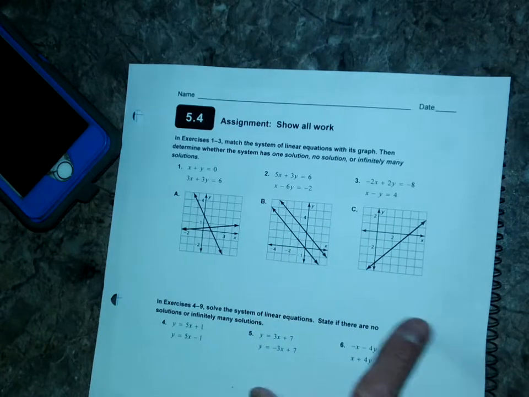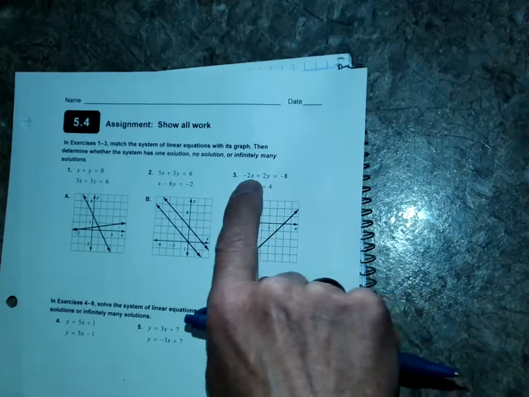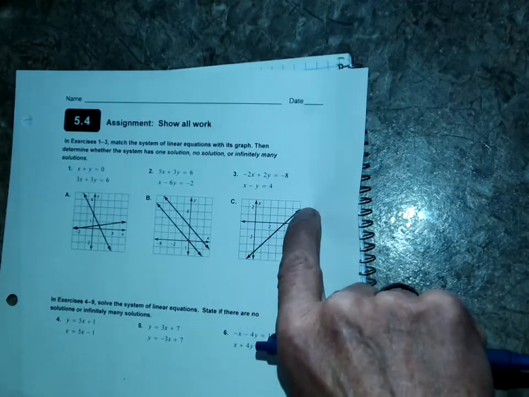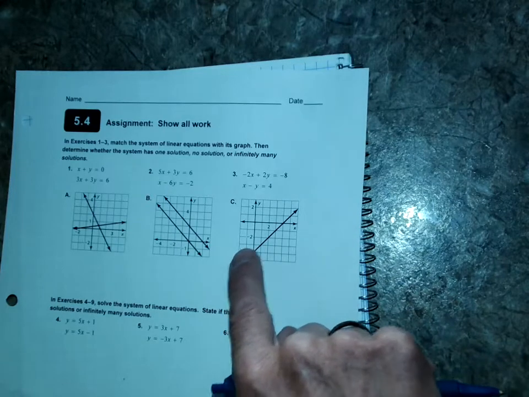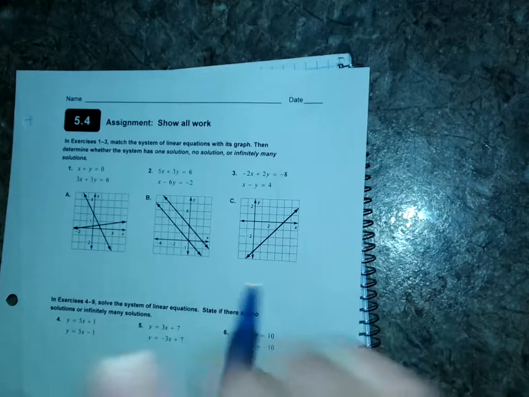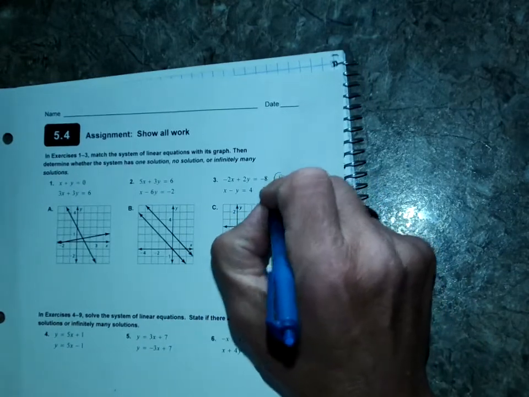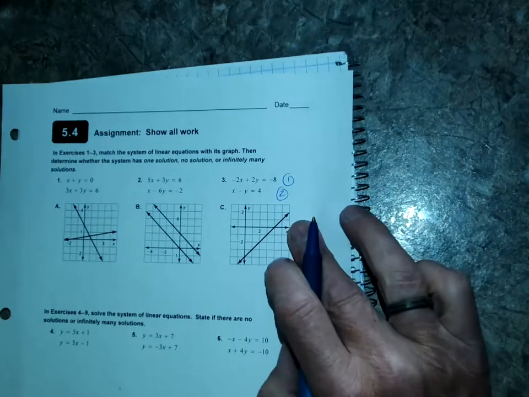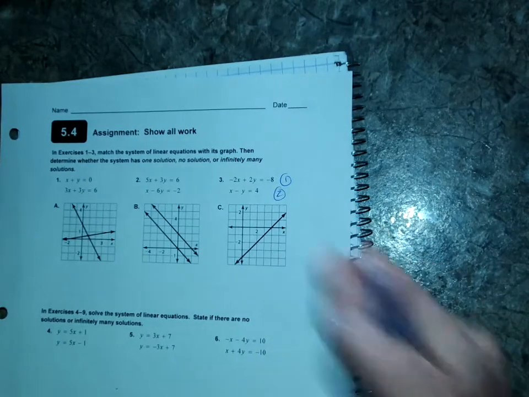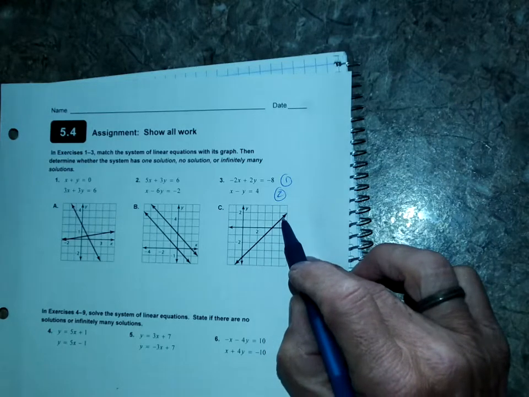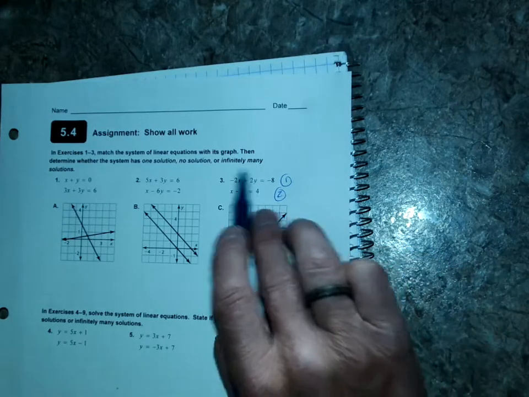And then finally, the third case. These 2 equations are the exact same equation. So what we get is 2 different lines, but the 2 lines happen to be the same line. We graph one, and we graph the second line, line 1 and line 2, and we've got the same line twice. So where do they intersect? They intersect everywhere. So then we'll say that it has infinitely many solutions.